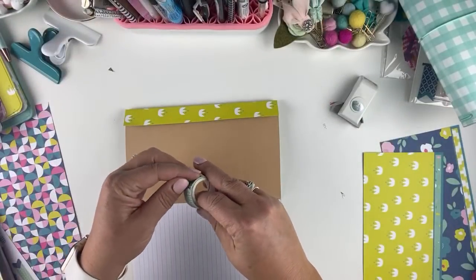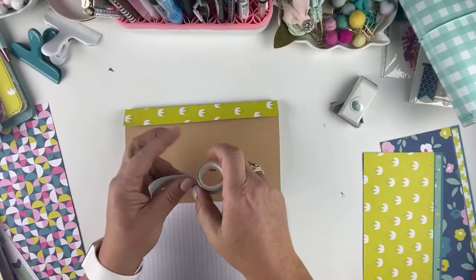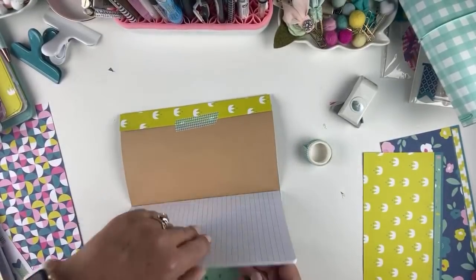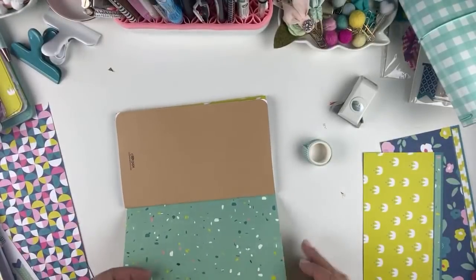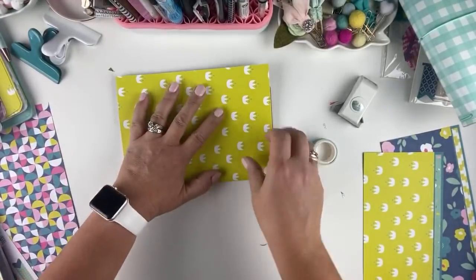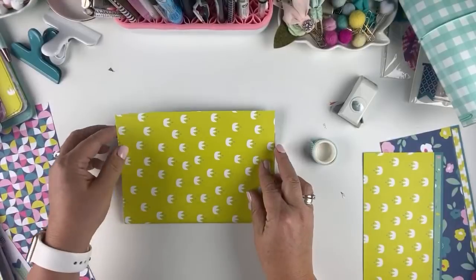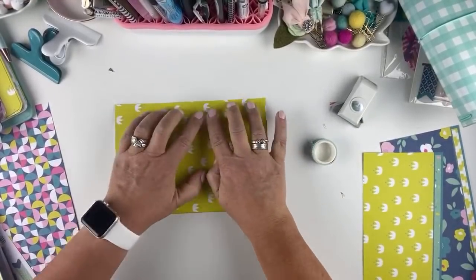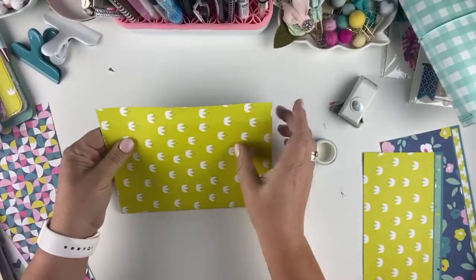Okay, so there we have that, and we'll pull out another washi. Again, don't need a lot, just enough to tack it down until I'm ready to take it off. Fold that under.